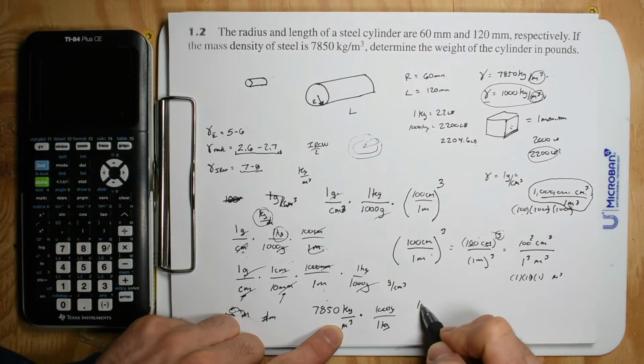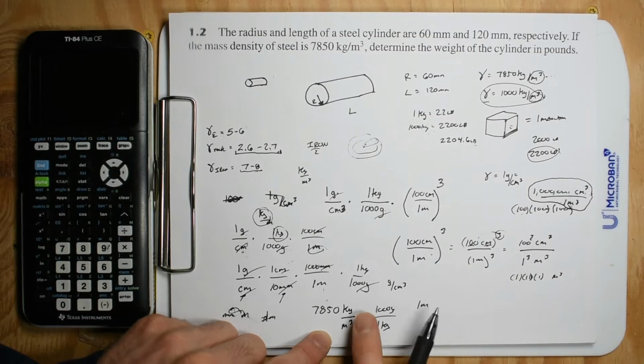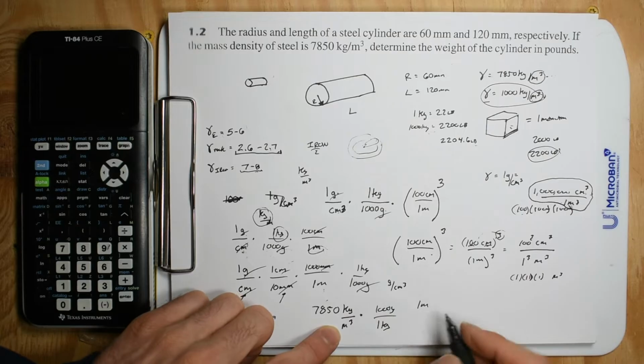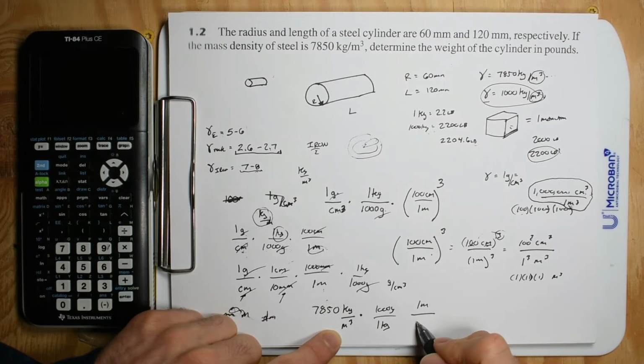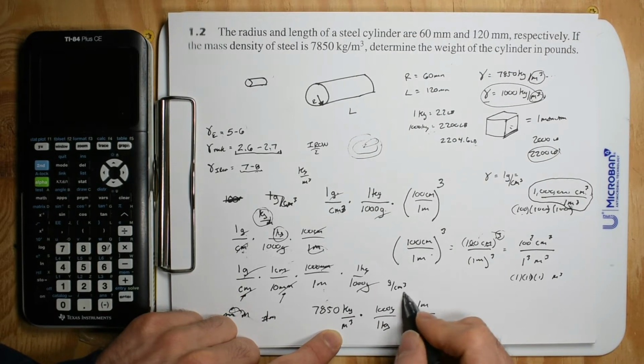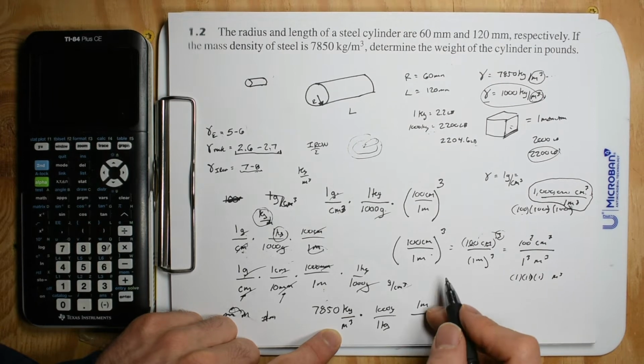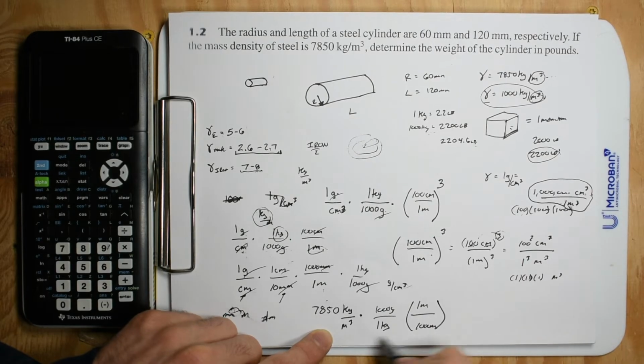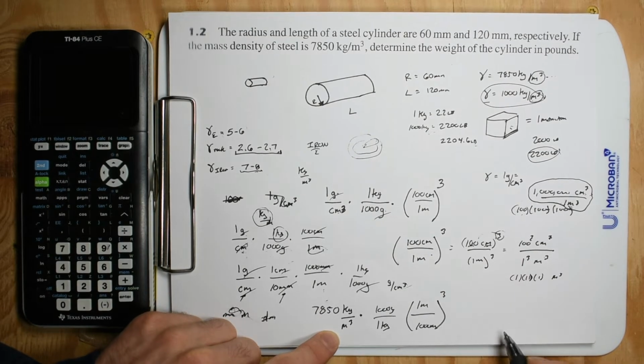And just for the time being, say the cube doesn't matter, but I need centimeters. I know 1 meter is 100 centimeters. All right, done. But now I do need to cube this whole thing.